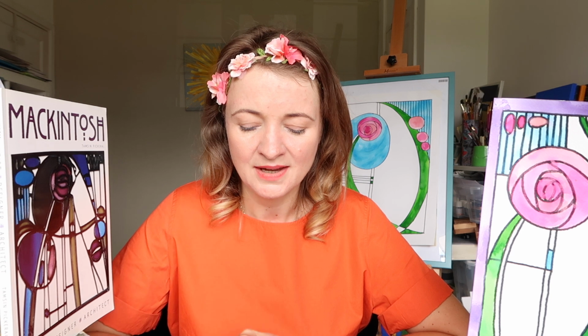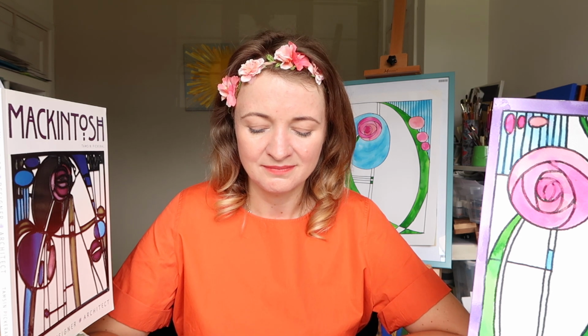Shortly after they moved back to London, Charles Rennie Mackintosh was diagnosed with cancer and died in 1928 at the age of 60. His art became really popular again after his death, and now you can see the Glasgow rose printed on everything: cups, tea towels, t-shirts, umbrellas, anything you can imagine.